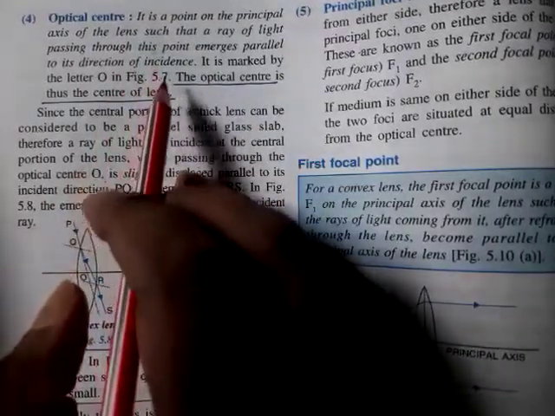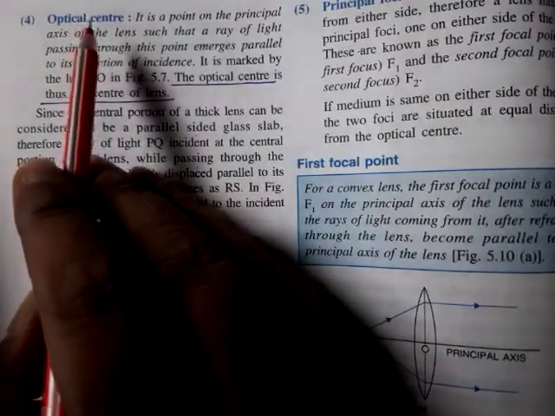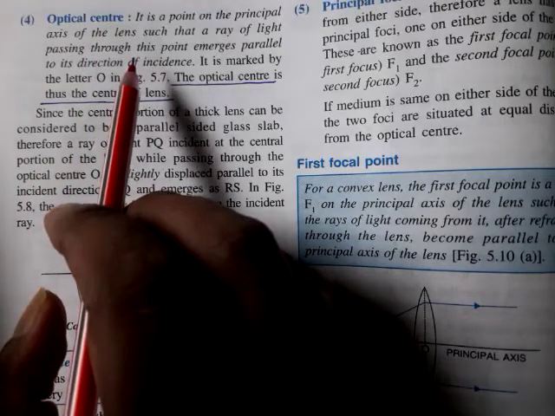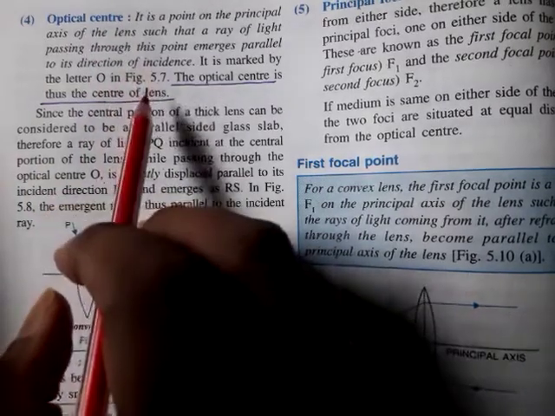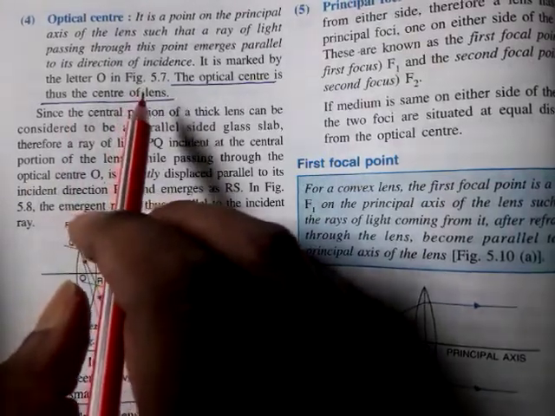We already know that the optical center always lies within the rectangular slab. The optical center lies at the center of the lens, and the center of the lens is just like a rectangular slab.